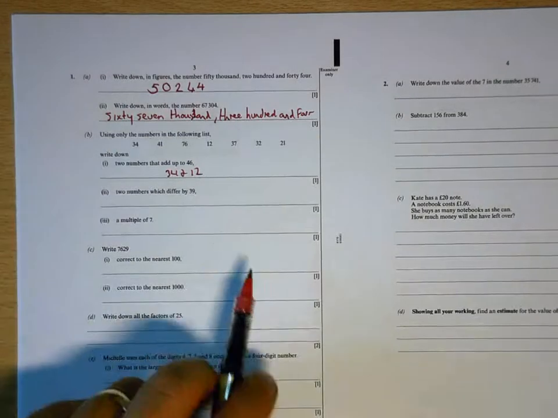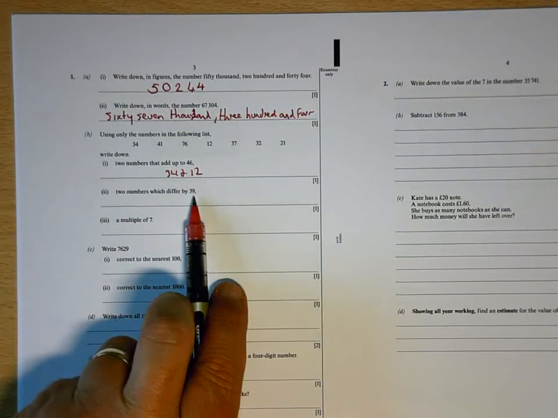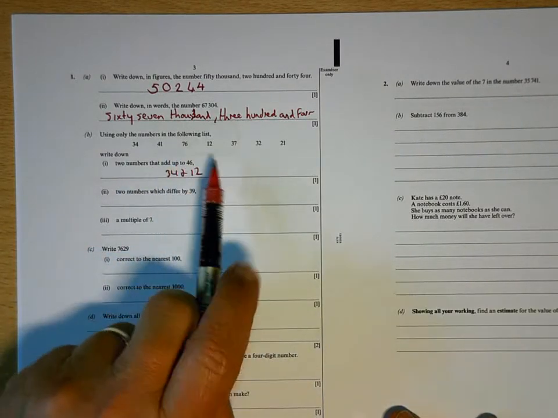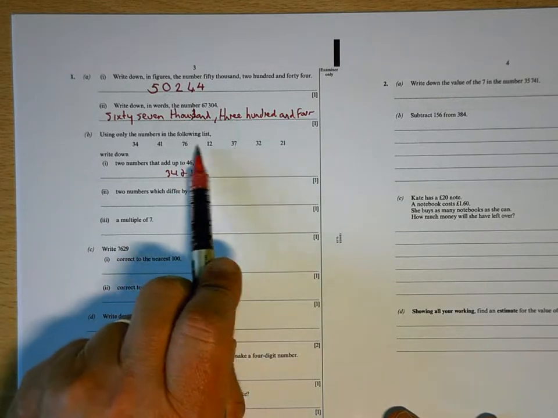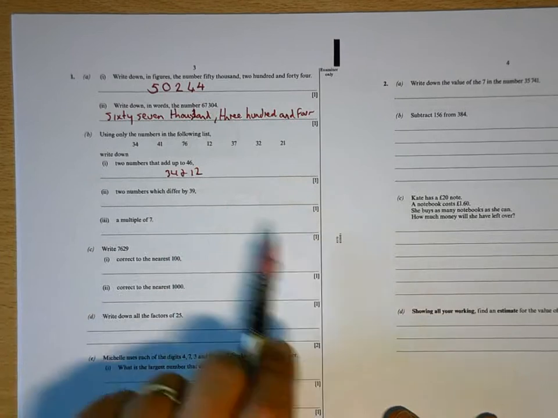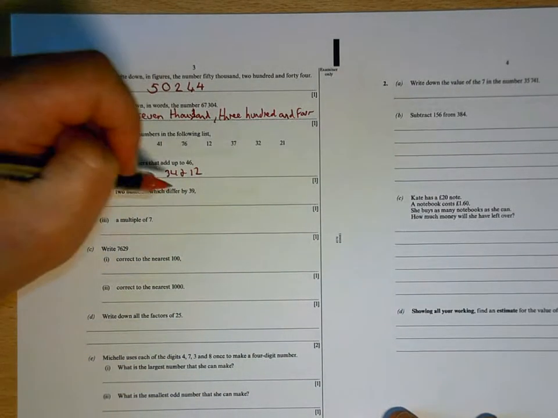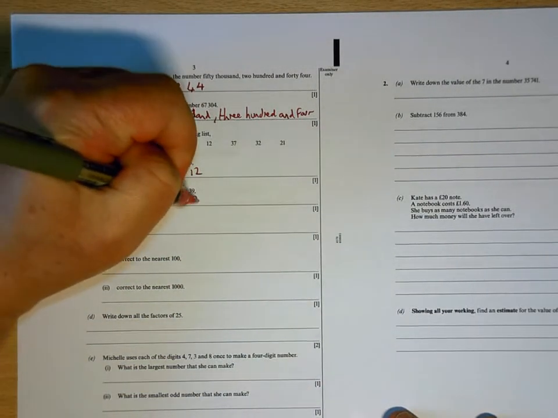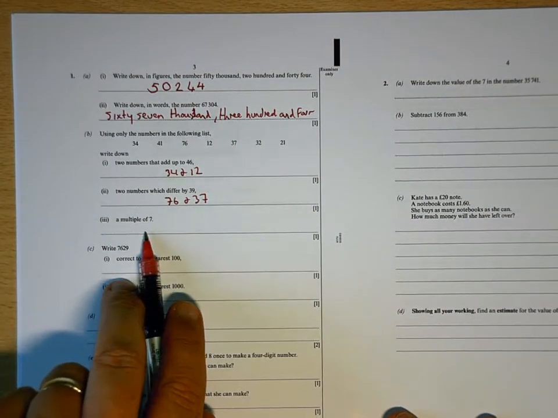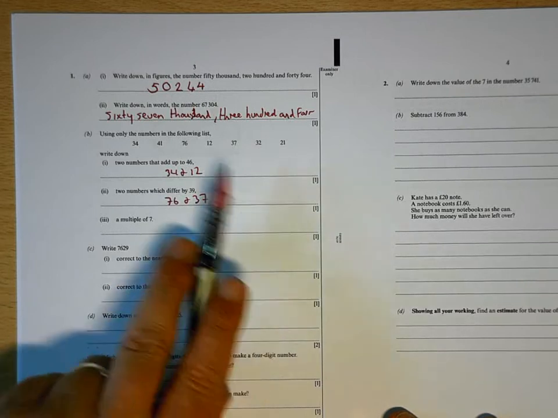Two numbers which differ by 39. So in order to have a difference of 9, it's either going to end in a 0 and a 1, or it's going to end in a 6 and a 7. So 6 and 7, 76 take away 37 is 39. So it's 76 and 37. And a multiple of 7 means it lives in the 7 times table, which goes 7, 14, 21.